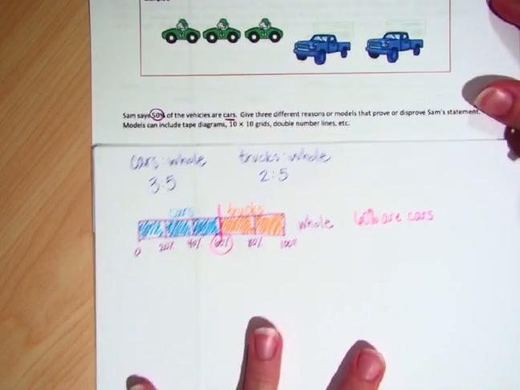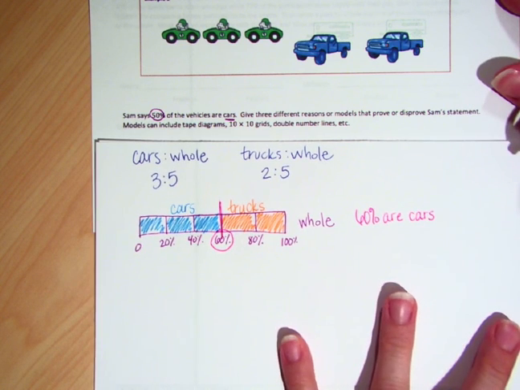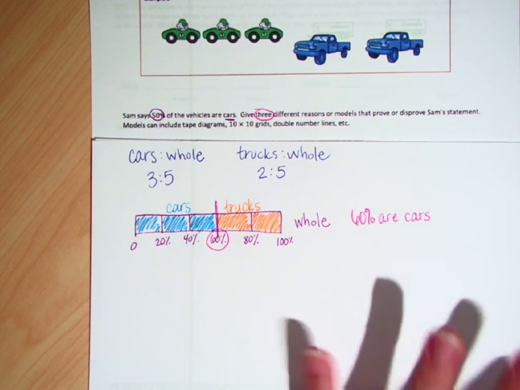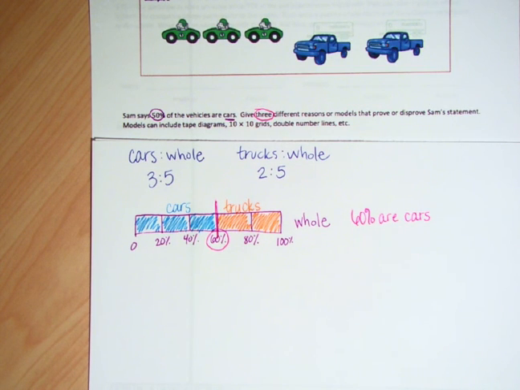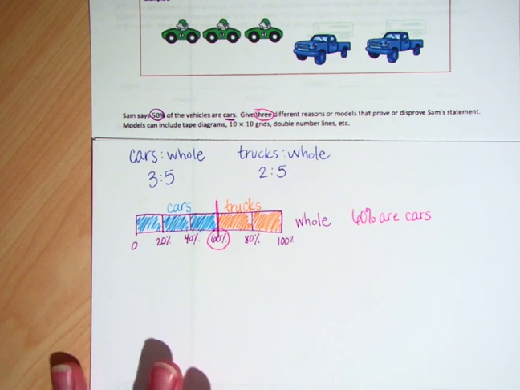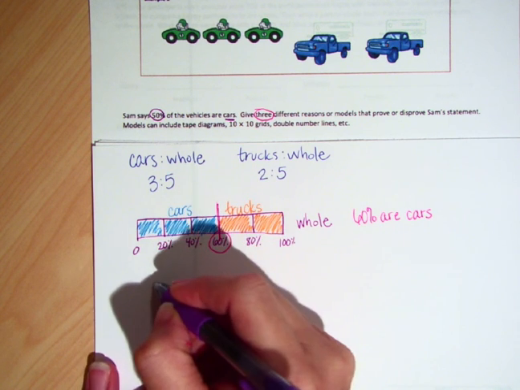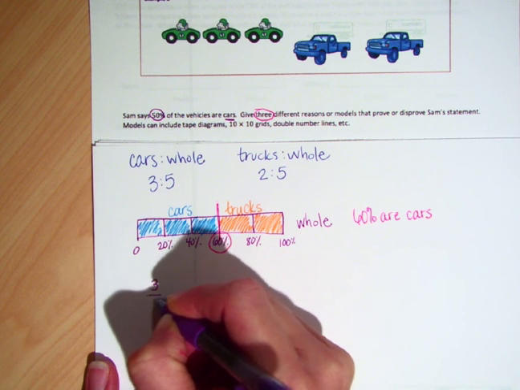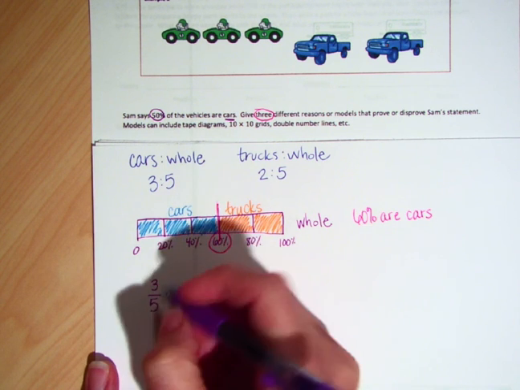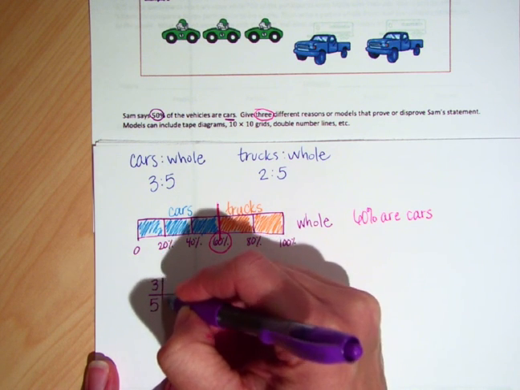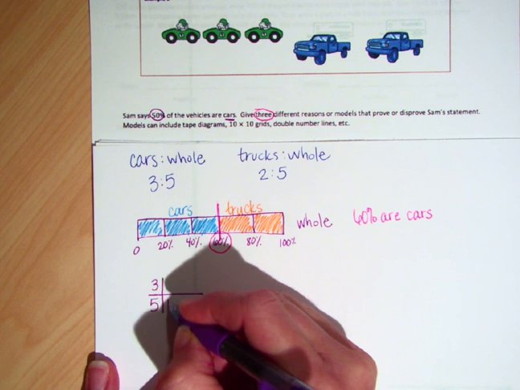Now I need to give some more examples. It says 3, so I need a couple more ways to show that he's not correct. I'm going to find 2 more ways. How about a ratio table? 3 to 5 is cars, because he said 50% were cars. We're going to see if it works. We want to get a percent.